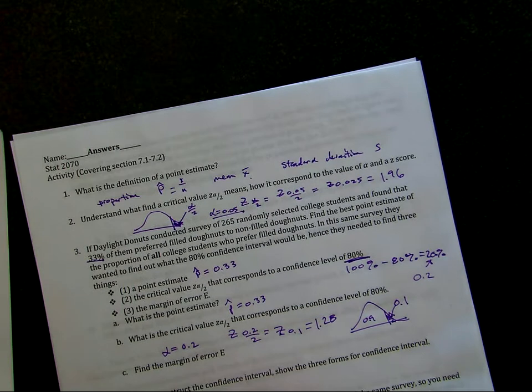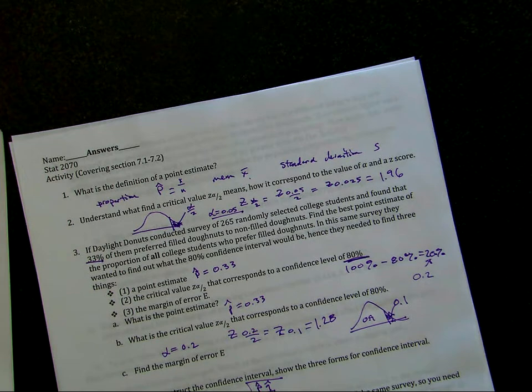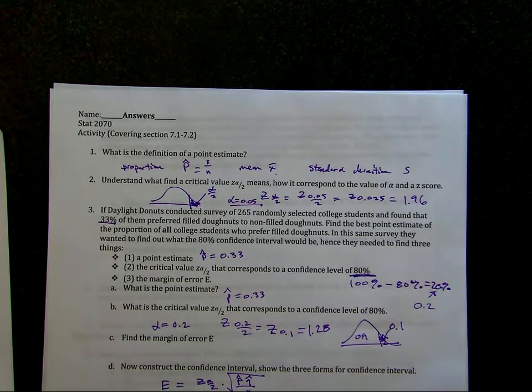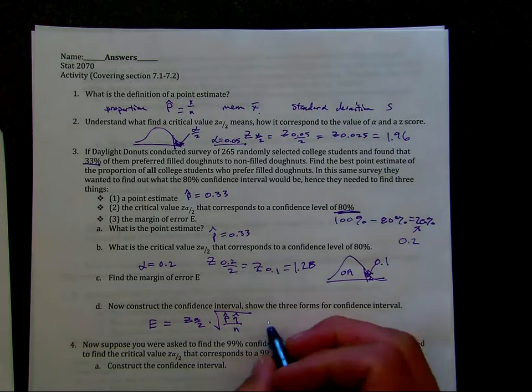Okay, so the margin of error is equal to z alpha over 2 times the square root of p hat times q hat divided by n. Notice that it's p hat and q hat. Those are values that are estimated from this. So in this scenario, the confidence interval will have more variation. But just plug in those values.